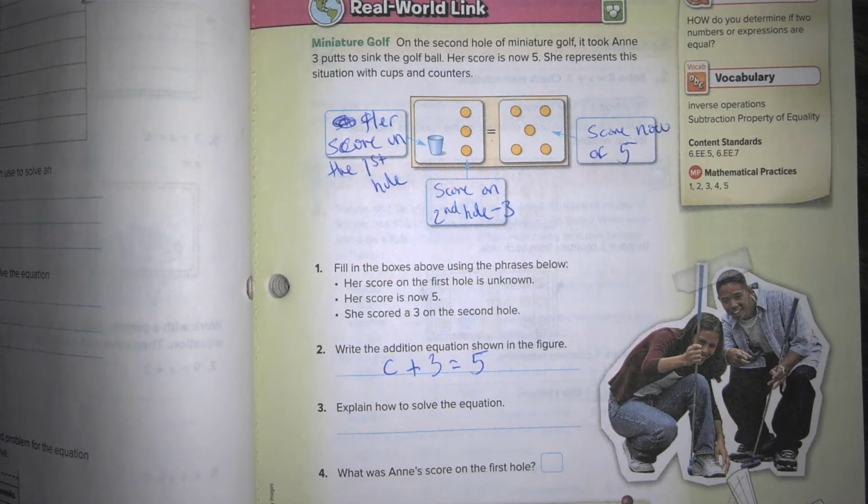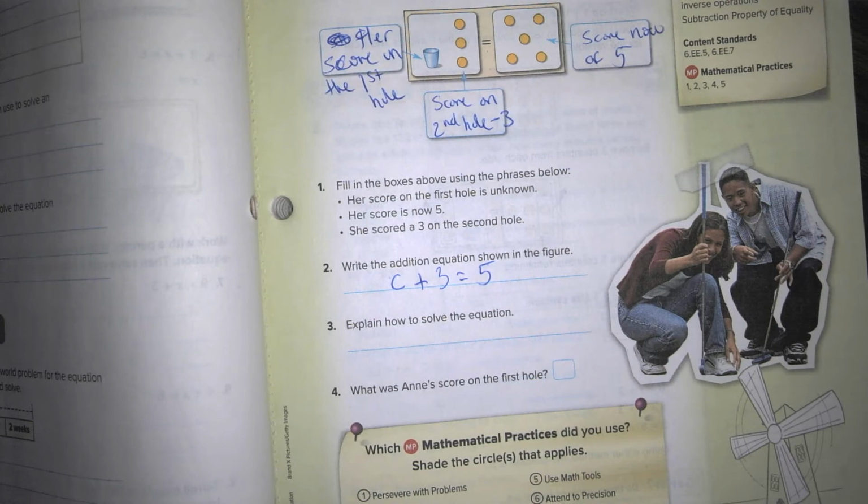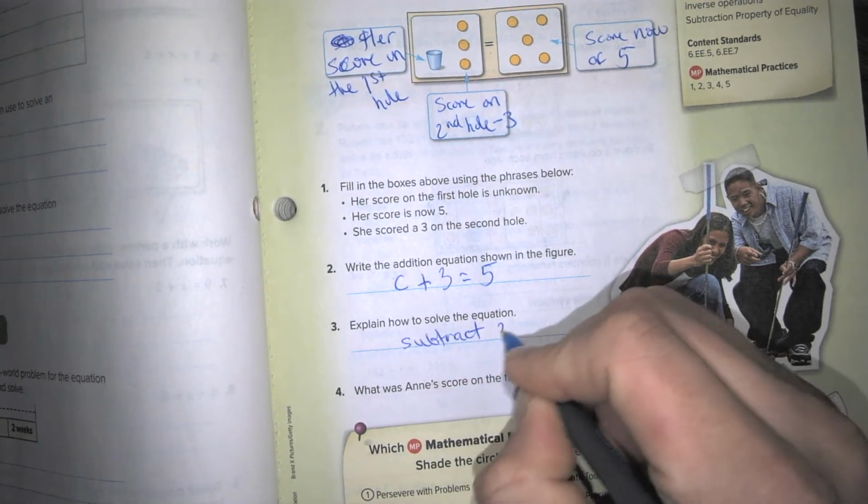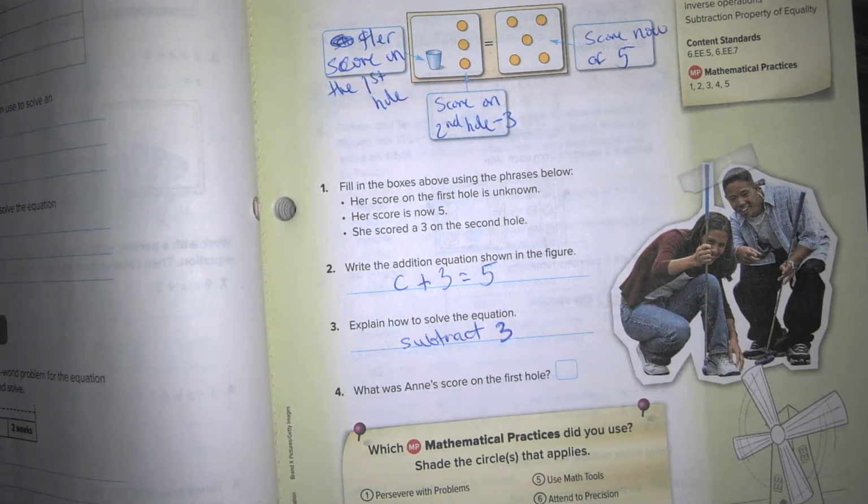Now, how would you solve this equation? How would we solve it to figure out what C is? What do you have to do? Ruby? Subtraction. Yeah. Subtract 3 from each side. So we're going to subtract 3. So what's her score on the first hole? 2. So once you have that, go ahead and go on to the next page.